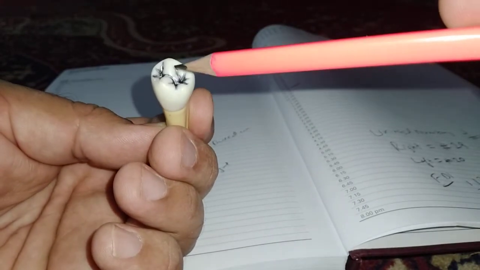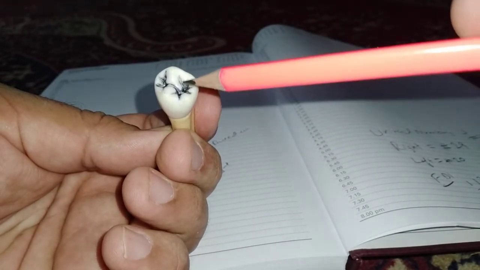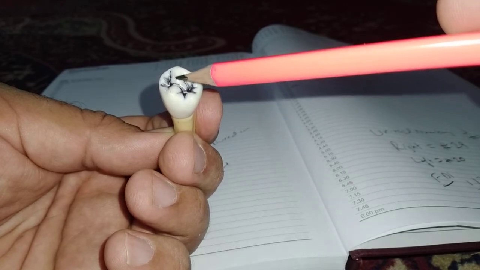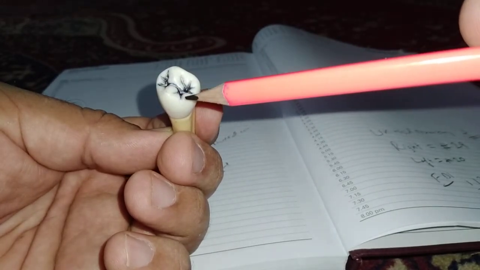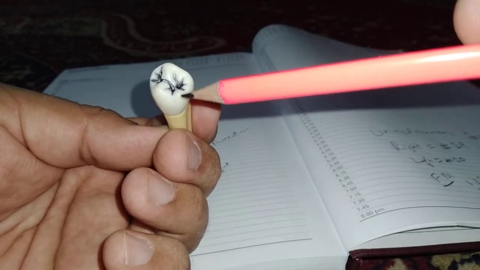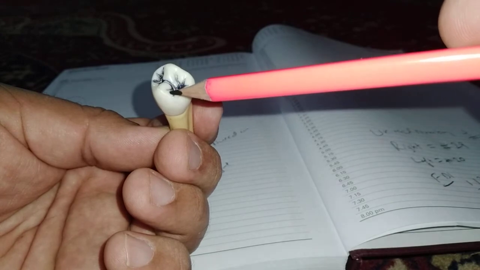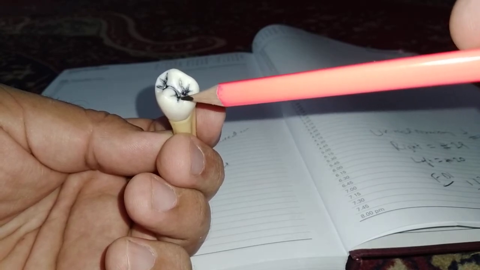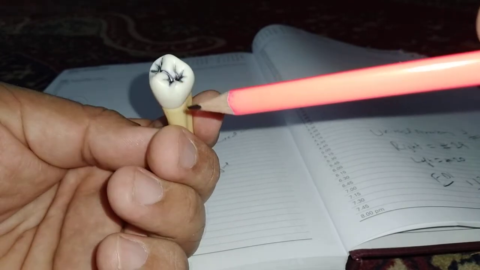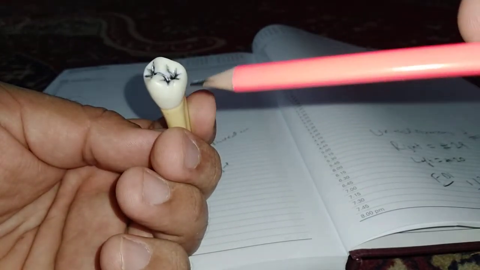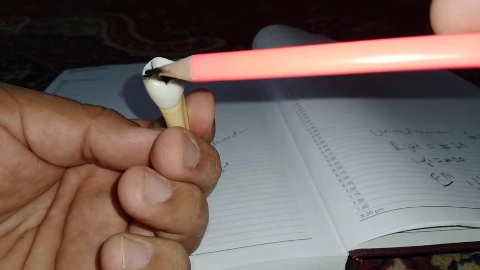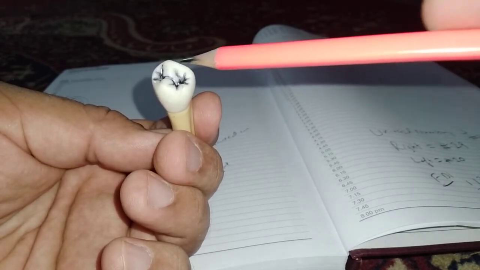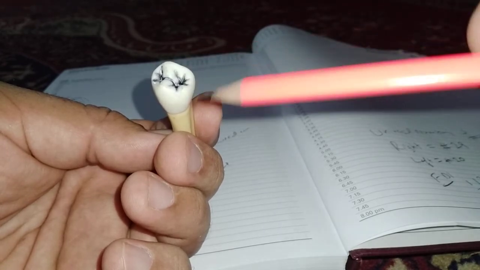The distal triangular fossa is bounded by the distal marginal ridge, the lingual cusp ridge of the buccal cusp, the buccal cusp ridge of the distolingual cusp, and the distal cusp ridge of the buccal cusp.